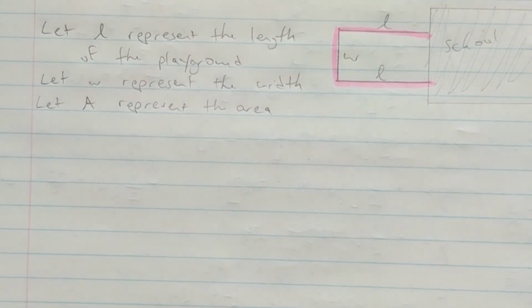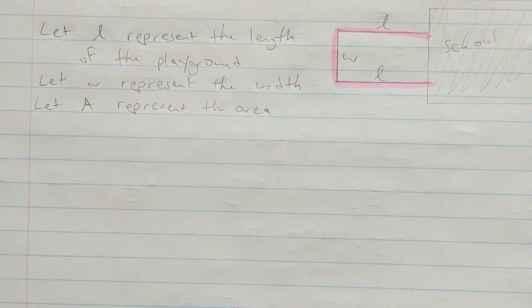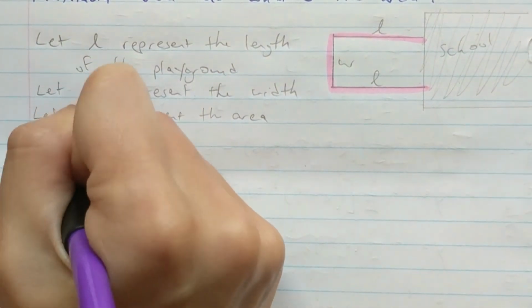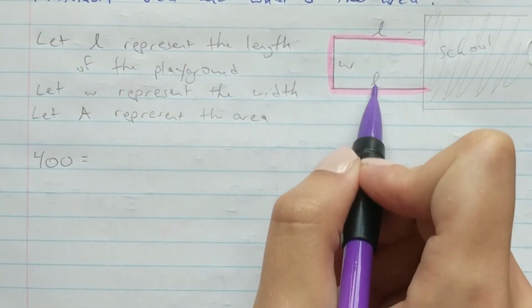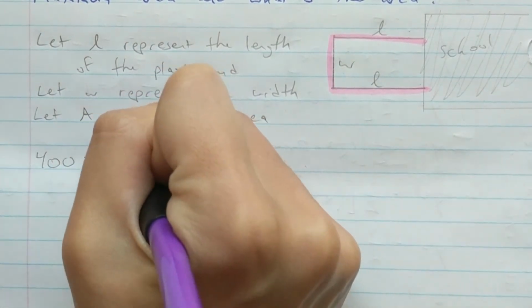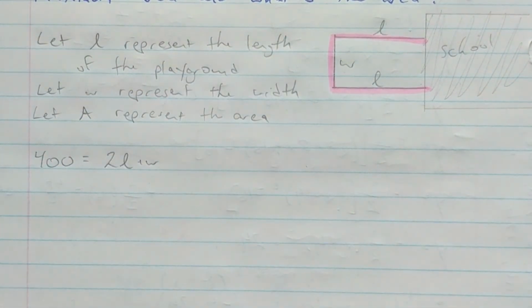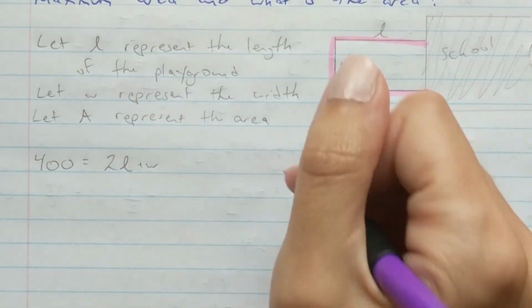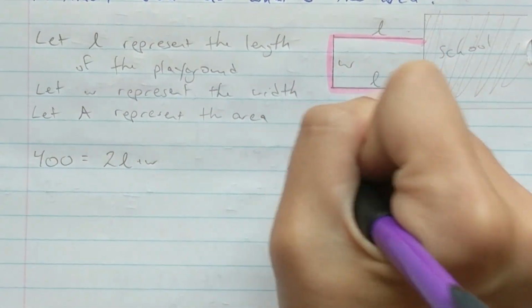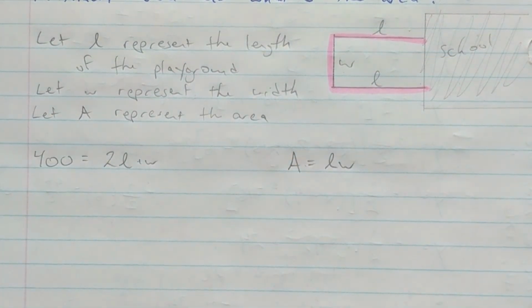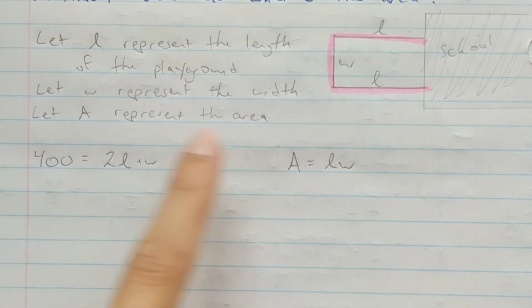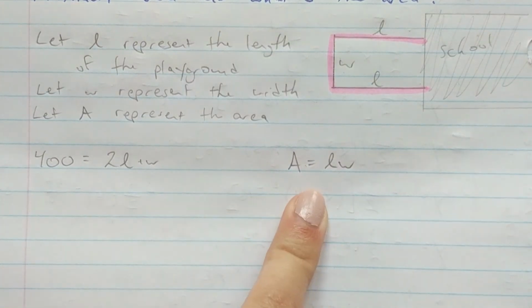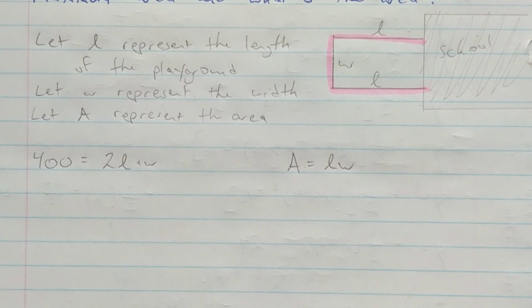We know that we have 400 meters in total of fencing. So I know that 400 has to be equal to length plus length plus the width, or 2 lengths plus the width. I also know that I'm looking to find the maximum area, so I need an area formula here. Area is length times width. Just like we have done in previous problems, we need to isolate one of our variables in the left-hand equation in order to substitute it into the right equation, and that way we can solve for that variable.